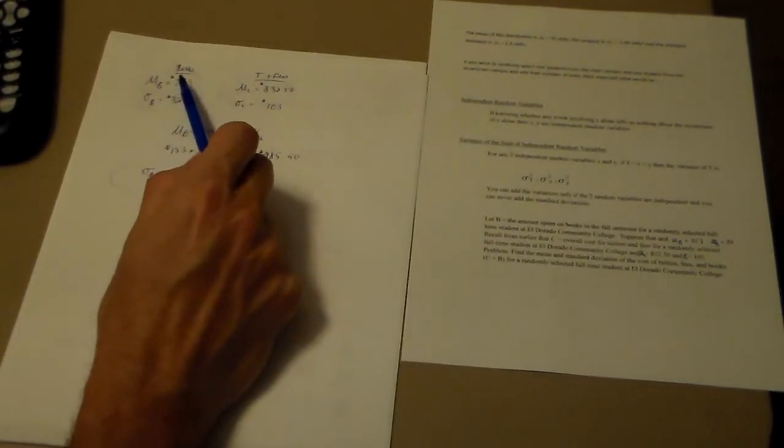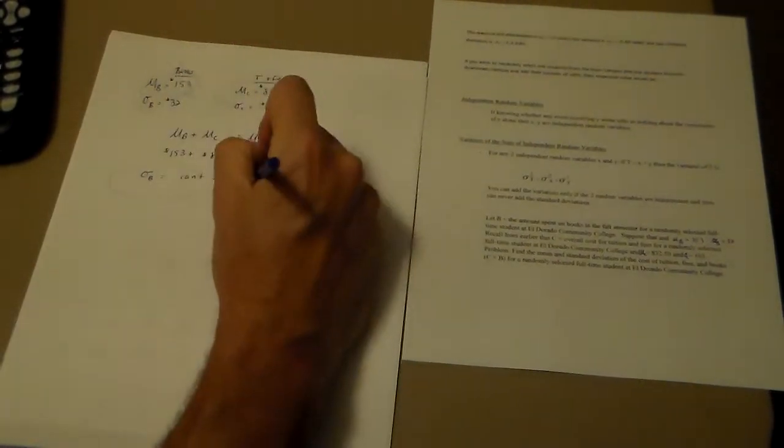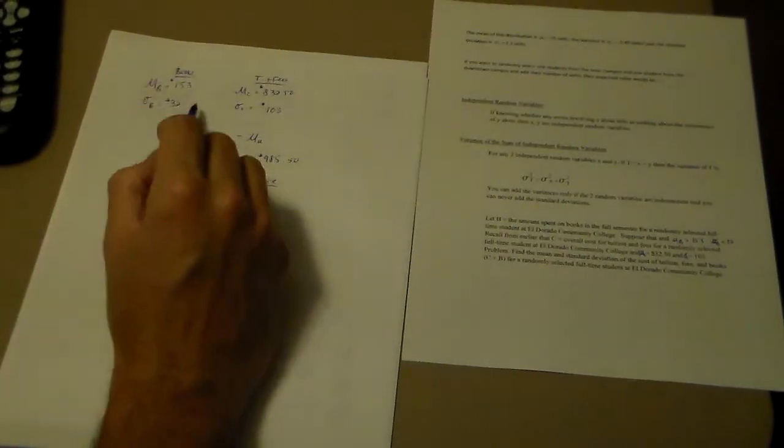So what I was talking about was that the amount of books you need is related to the amount of tuition that you're paying. So this is one of those rare cases, and I'm going to tell you it's rare. Okay, it's rare. But when we're combining random variables, they have to be independent in order to combine their variances. Notice, I never tried to take this and add it to this, because you can't. You have to use the variances.